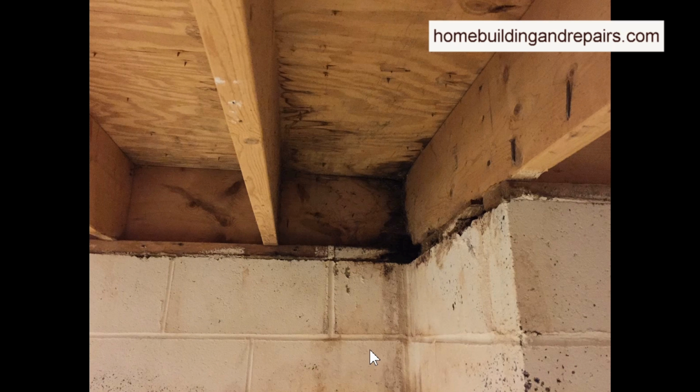Another thing I'd like to point out is that water can travel horizontally, from right to left or from left to right, front to center. It can travel underneath the plywood. So the water can actually be coming in here and then going over here. And this creates a lot of problems for trying to figure out where these problems are coming from.